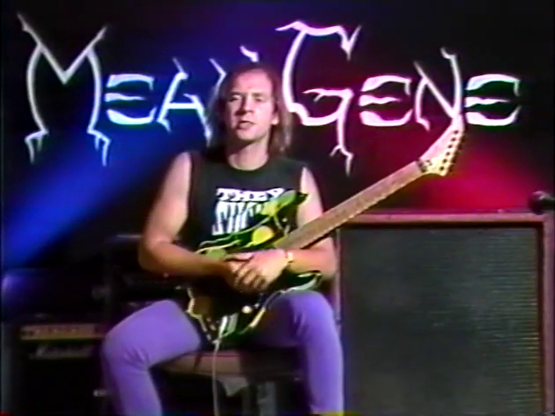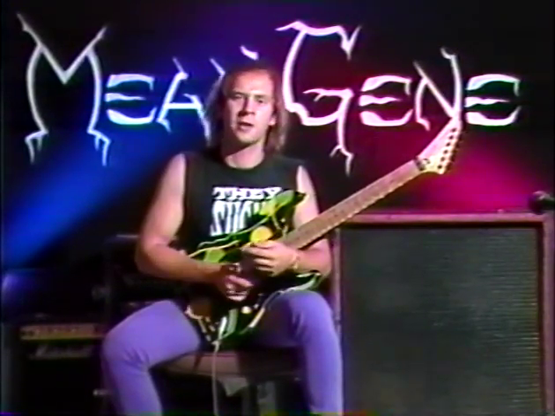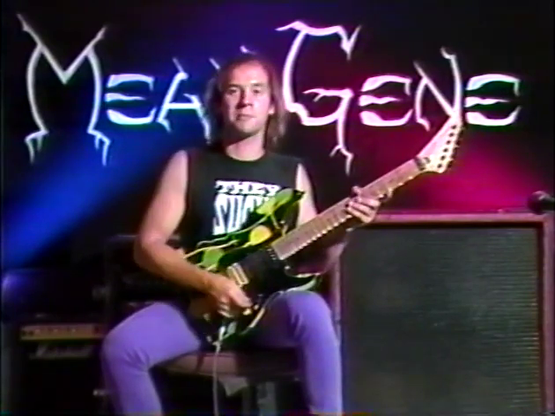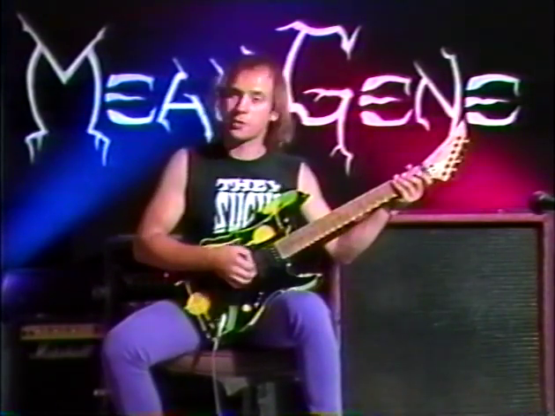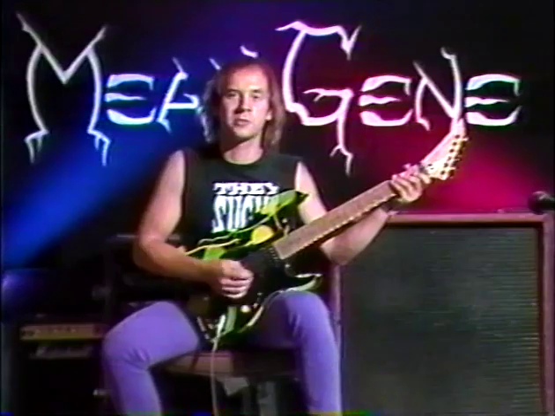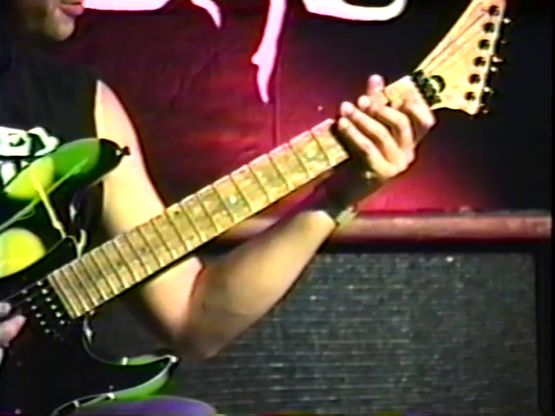Okay, so now we'll actually go through all 7 patterns, and we're going to come up with 2 shapes for everyone. We're going to have one on the E string and one on the A string, just like we did in the modes. So here we go. This first will be all the E string ones.